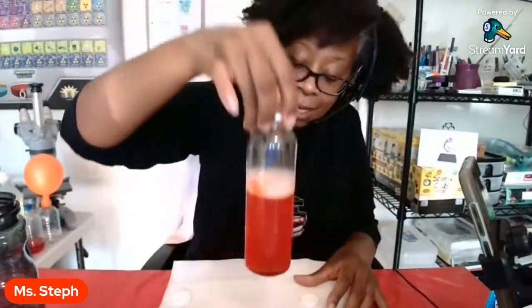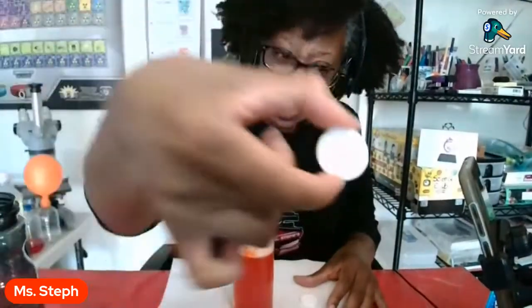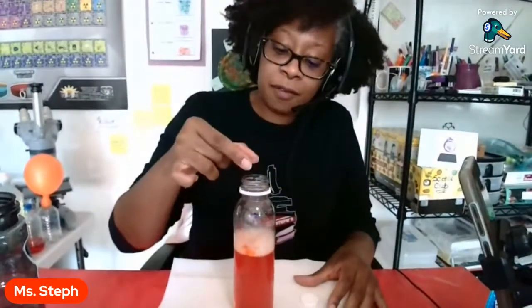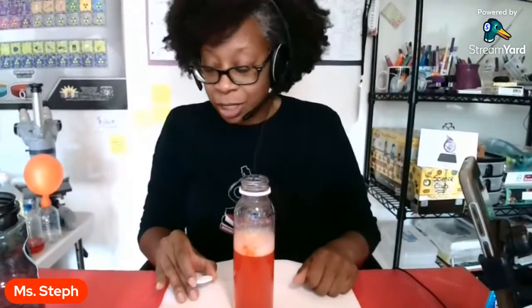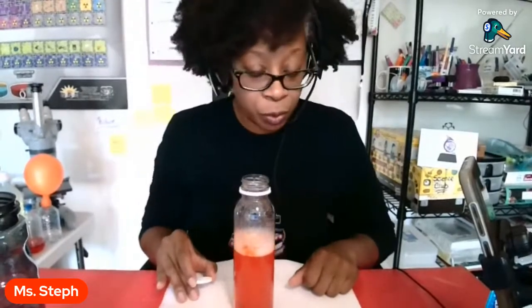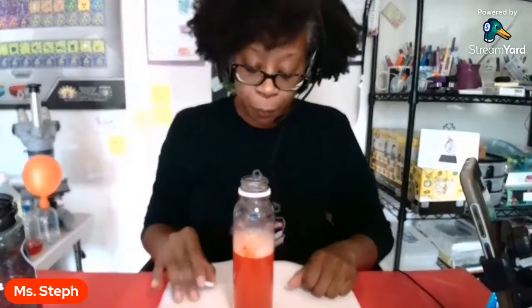It's starting to react. Again, this is fun to do in a group, this particular activity, because everyone can get a chance to participate by adding some of the water or one of the other materials, one of the other chemicals, right? Because we know, since you've been watching Science with Miss Steph, that all of these are chemicals. Some of them are naturally occurring and some are man-made chemicals, but all of these are chemicals, including the water. It's a chemical, right?